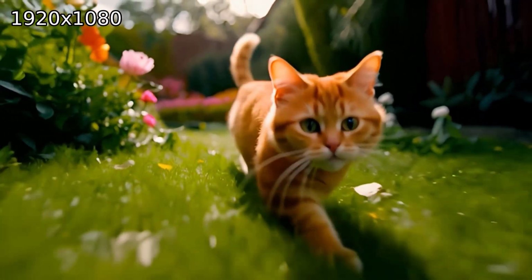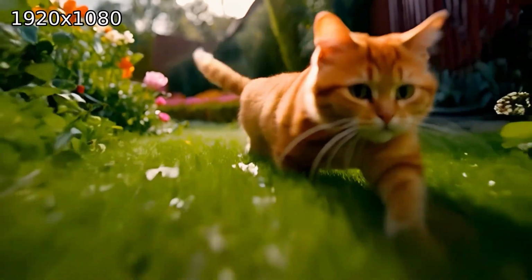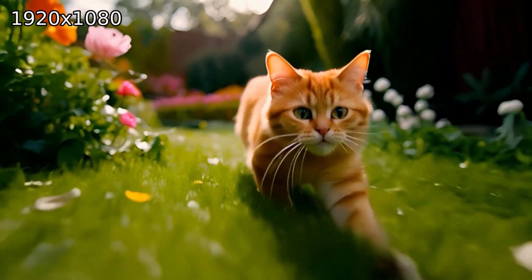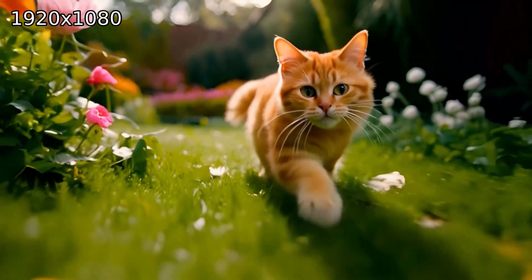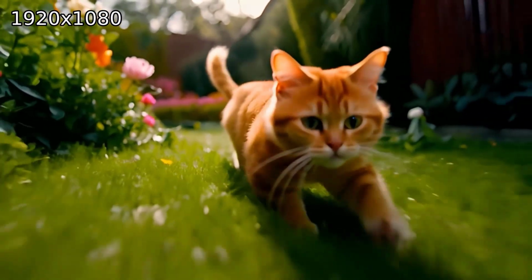Look at the cat texture. Just look at it. Ginger cat, as we asked. Having fun. It looks like it's stalking something in the garden, just like cats do. Wow. Low angle. Crazy cool.